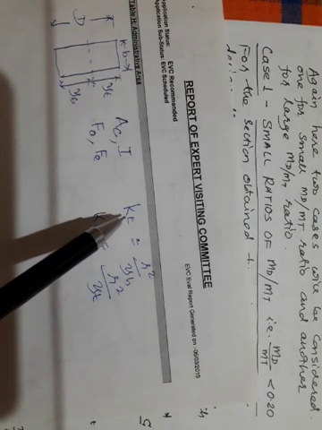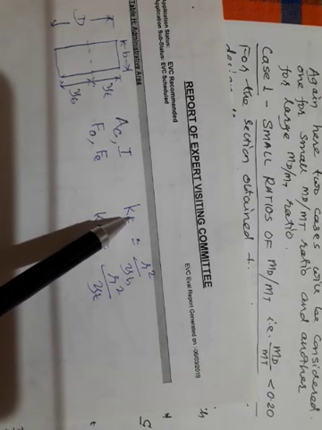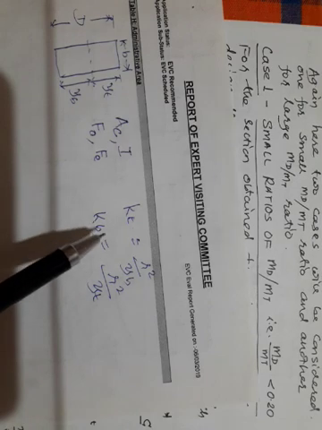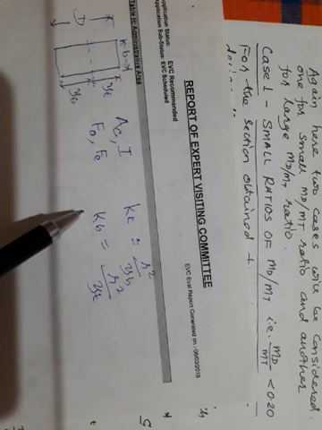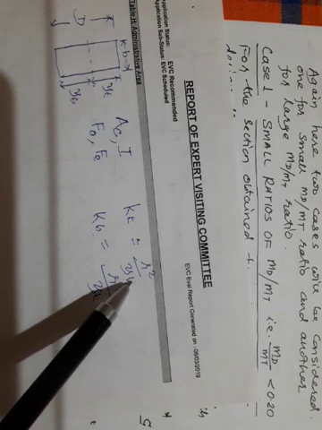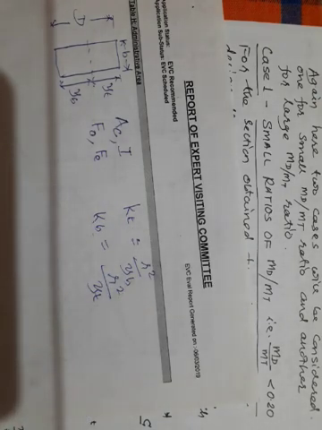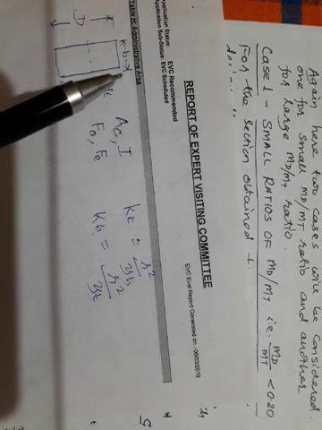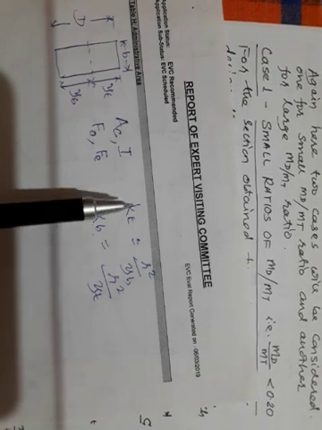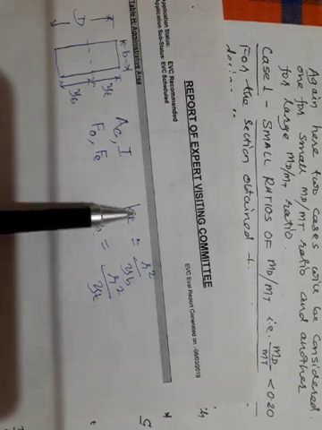KT means it is the upper kern distance and KB means it is the lower kern distance. So R square by YB will give you the KT value and the KB value is R square by YT. So even from your preliminary design, I can calculate your KT and KB values also.